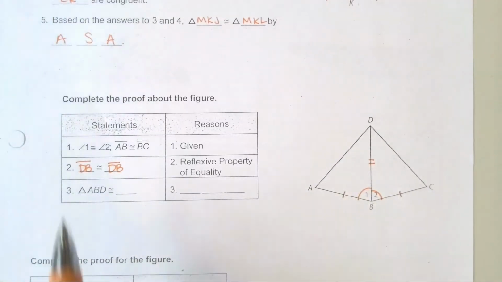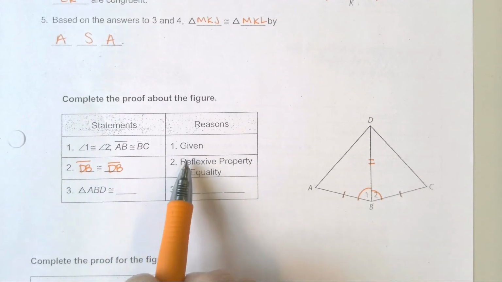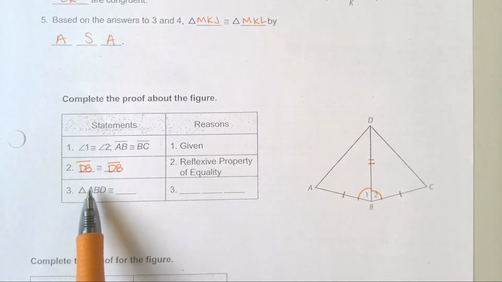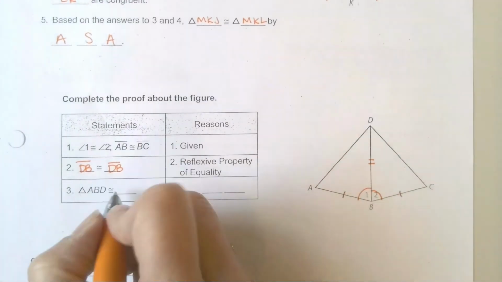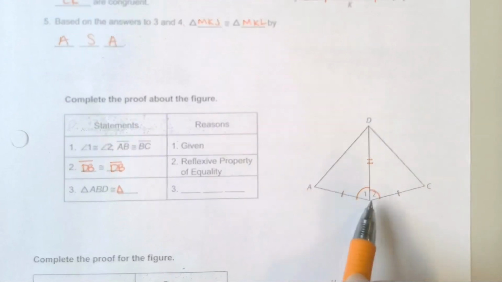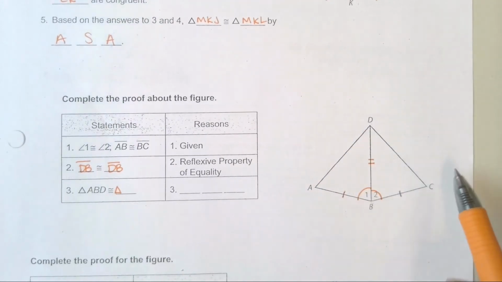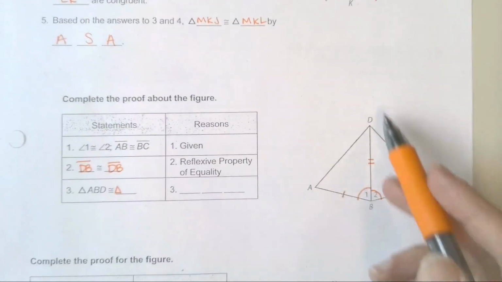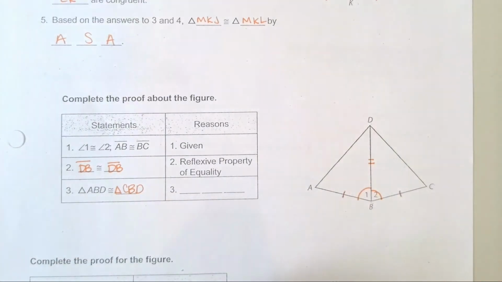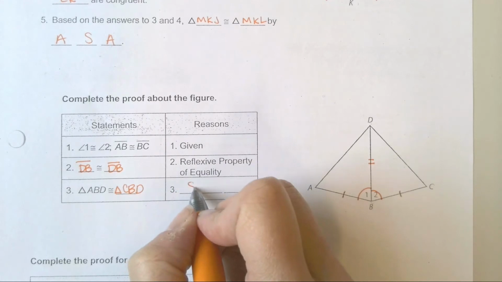So DB is congruent to DB by the reflexive property. And so we can say that triangle ABD is congruent to triangle, and now we have to match them up. So A to B to D means that we're matching C to B to D. So triangle CBD. And we know that by side, angle, side.